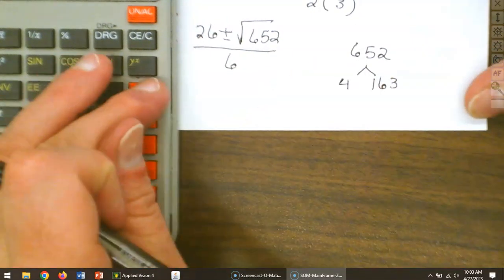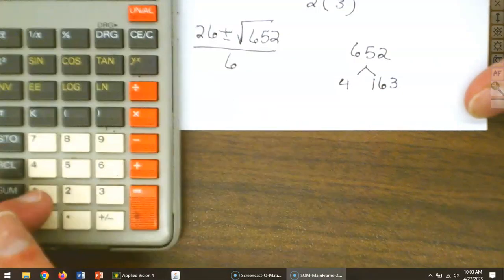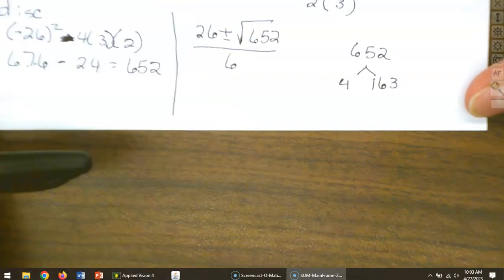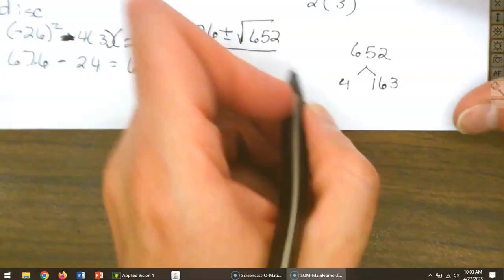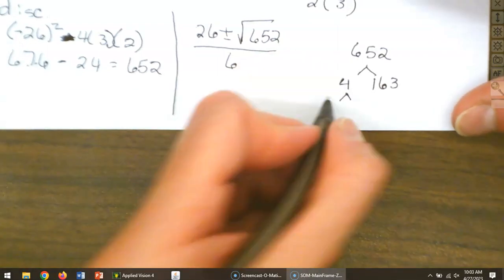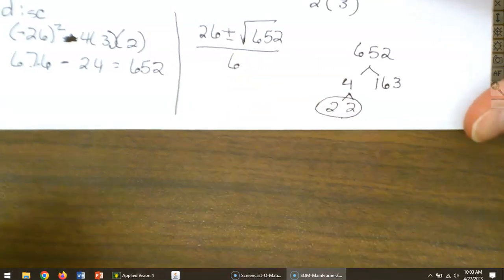And we might be able to break this 163 down by using a 3. 3 won't go in there. 7 won't go in there. 9's not going to go in there because 3 did not. No number will go in there. But what do we know about 4? 4 is a perfect square of 2.